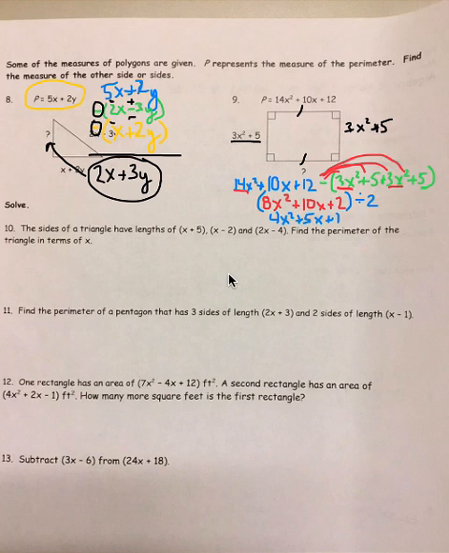Now if we look at number 10, it says the sides of a triangle have lengths x plus 5, x minus 2, and 2x minus 4. Find the perimeter of the triangle in terms of x. So this is simple. We have 3 different sides and they add up to the perimeter.